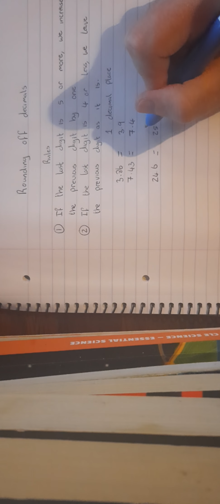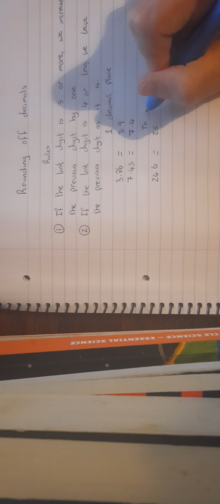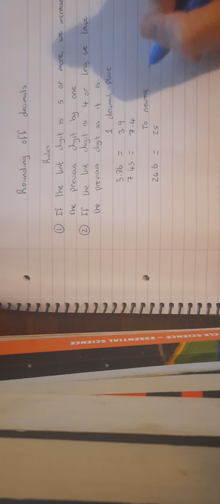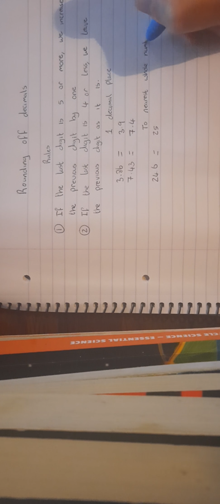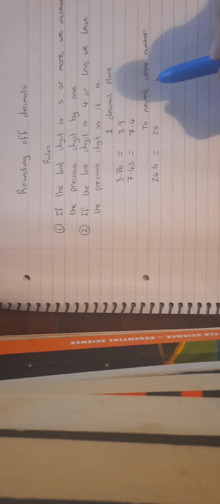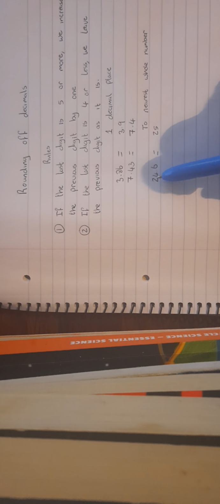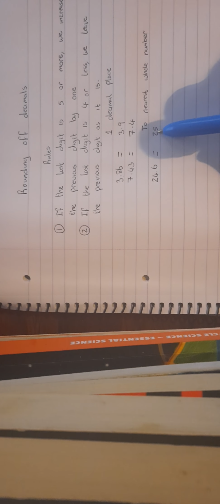So this is rounded to the nearest whole number. Remember, a whole number doesn't have any decimal place after it. So we see here that this number will round up to 25.